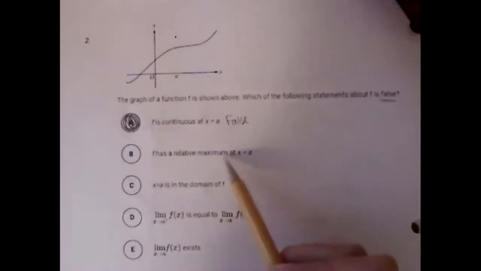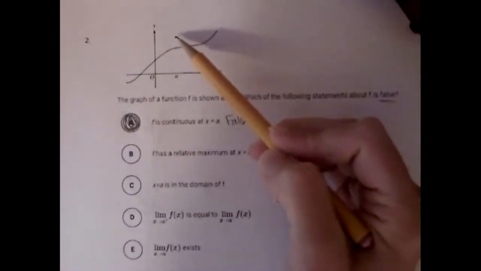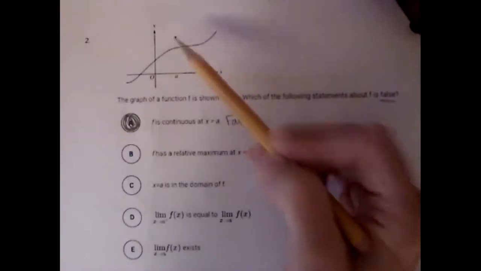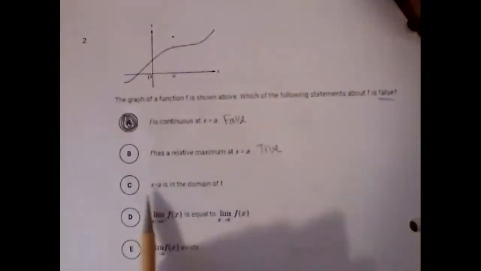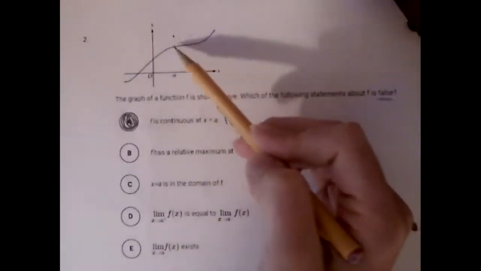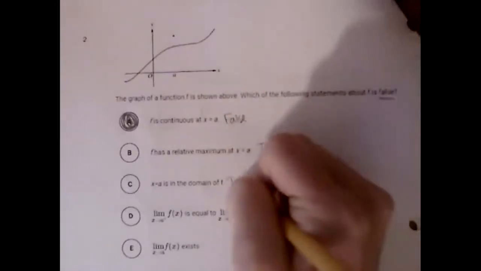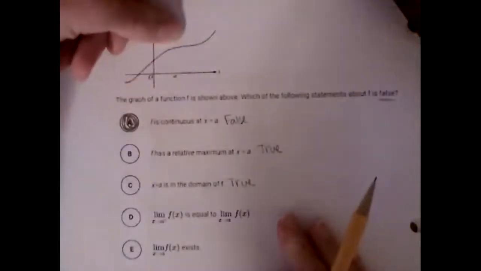A relative maximum means the highest point compared to those around it. And the actual point is right here. So that is the highest point compared to all the other points around it. So that's why that is true. X equals a is in the domain. Well, we have a point. It got stolen from the graph and it's up here, but there is a point. So we do have that value in the domain. There is a point there. It's true. If this point was missing, then that would not be true.